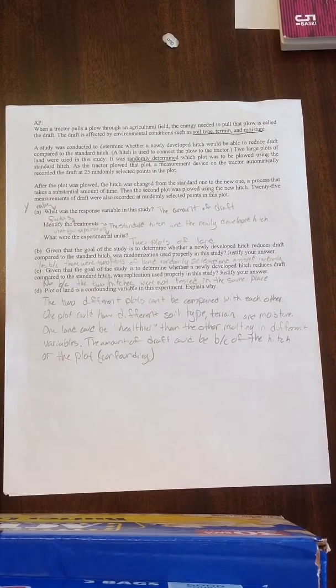Just because the result was good doesn't mean that there were no confounding variables that could ultimately mess up your data. And in this case, it could, because the plot could be better for one hitch. That could mean that the new hitch isn't necessarily good. So the important thing to learn is to watch out for confounding variables.